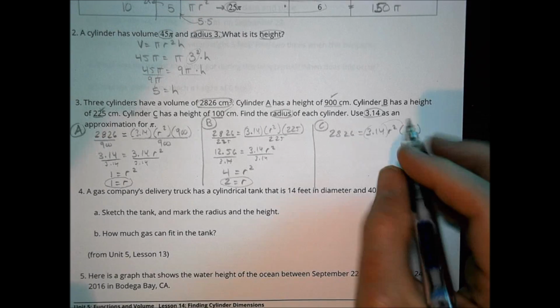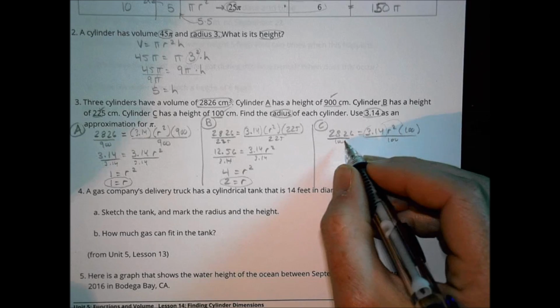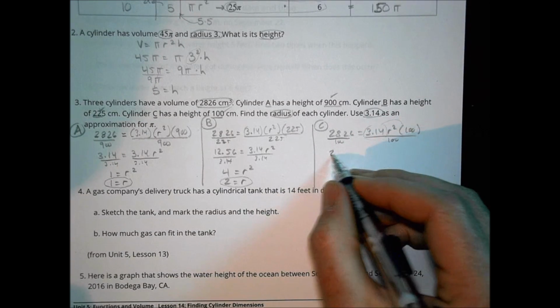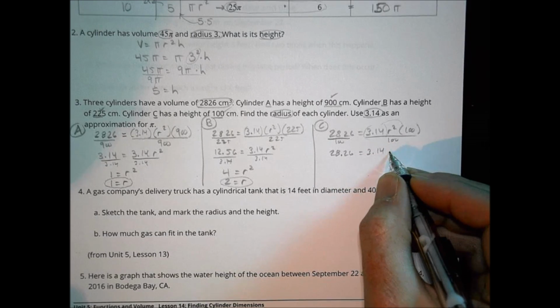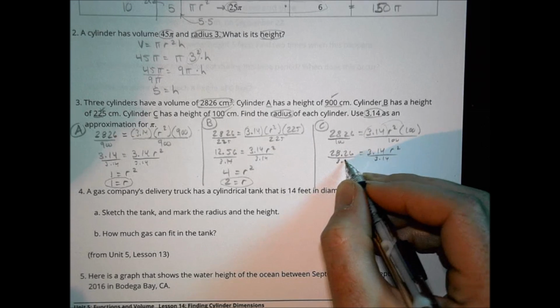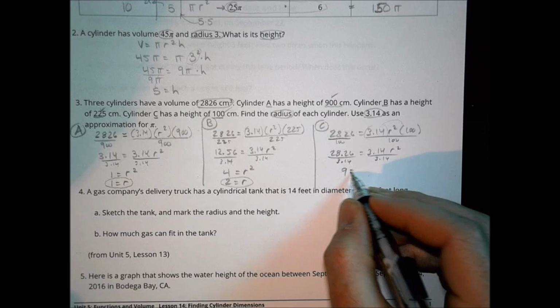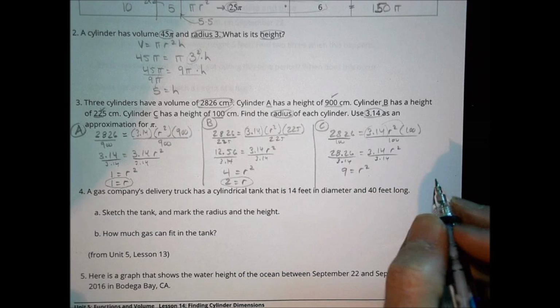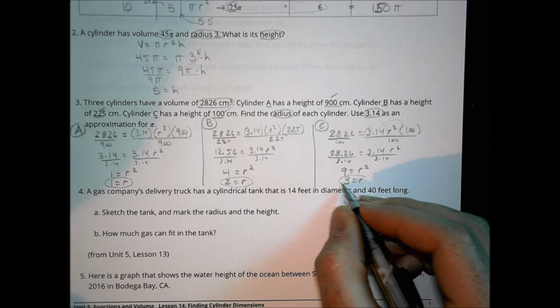Okay, so I'm going to divide both sides by 100, which means that this becomes a decimal. 28.26 equals 3.14 r squared. Divide both sides by 3.14, and 28.26 divided by 3.14 is 9. That equals r squared. So what number times itself gets you to 9? That's going to be 3. So the radius in this case is going to be 3.